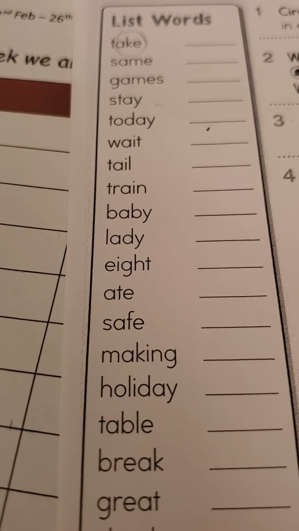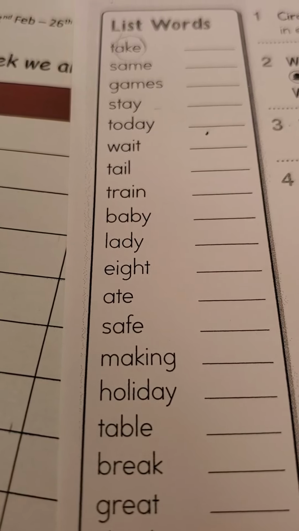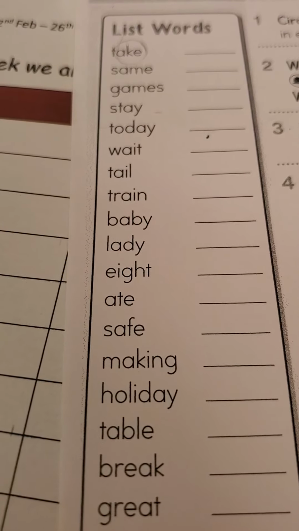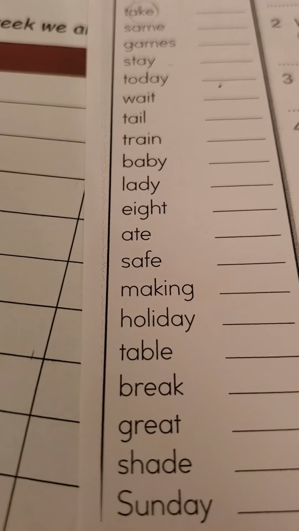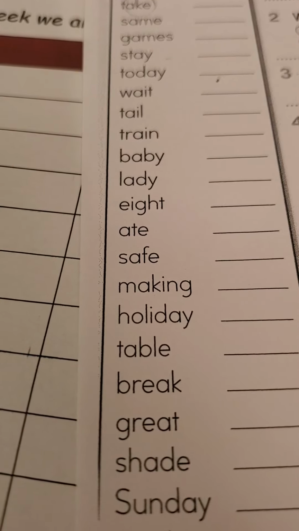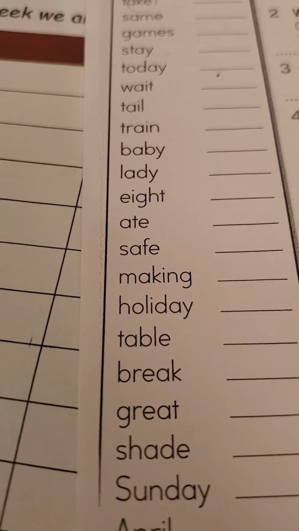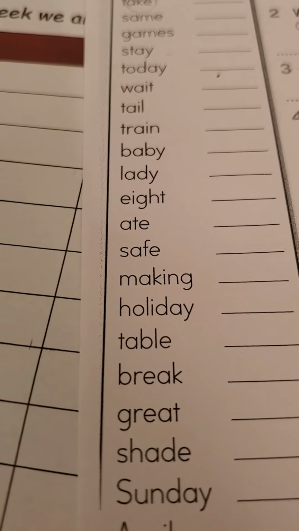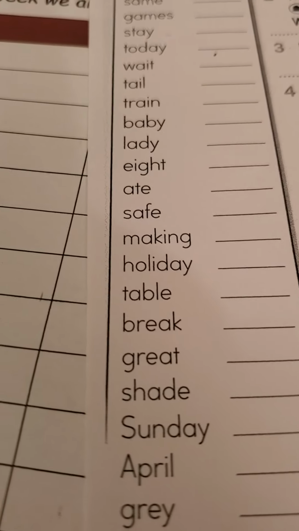Holiday. H, O, L, I, D, A. Table. T, A, B, L. Break. B, R, A, K. Great.